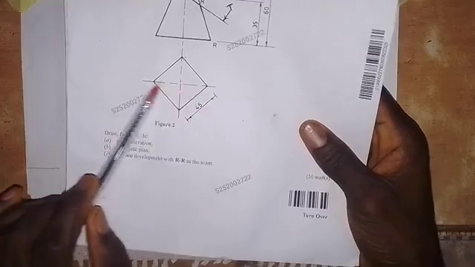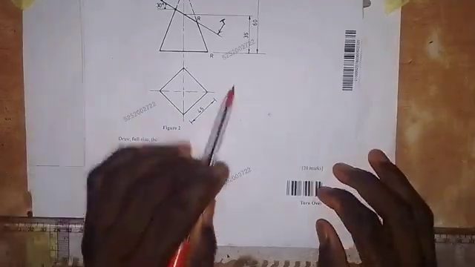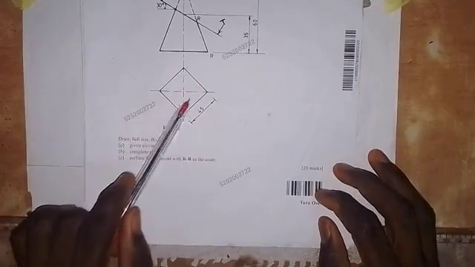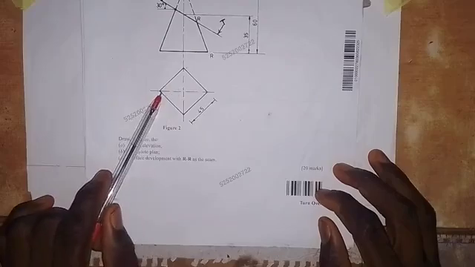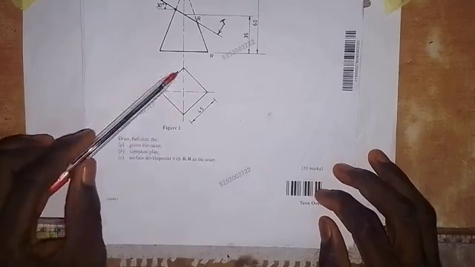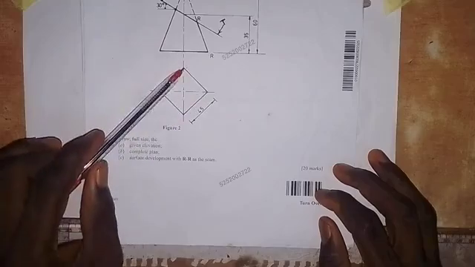Once we get it, we can go on and construct the square. From my calculation, the length of diagonal from here to here is approximately 64 millimeters. The same applies to the other diagonal, from here to here.